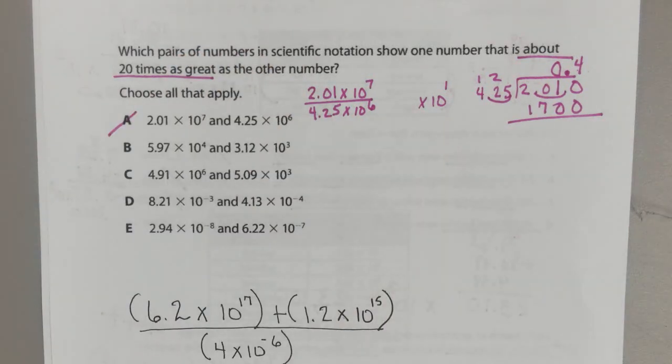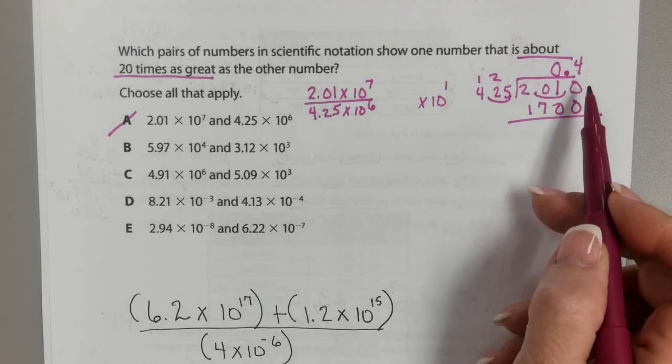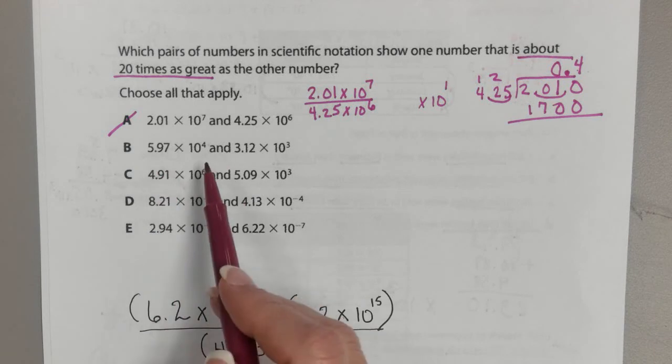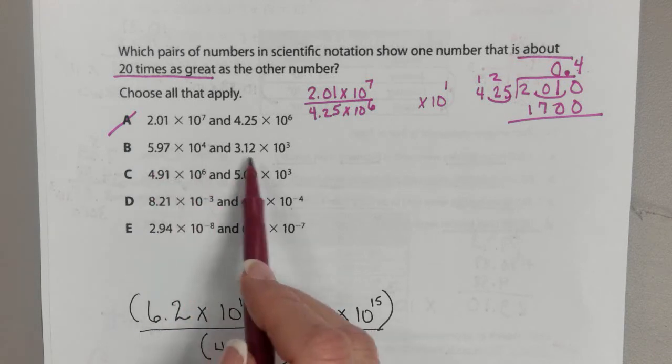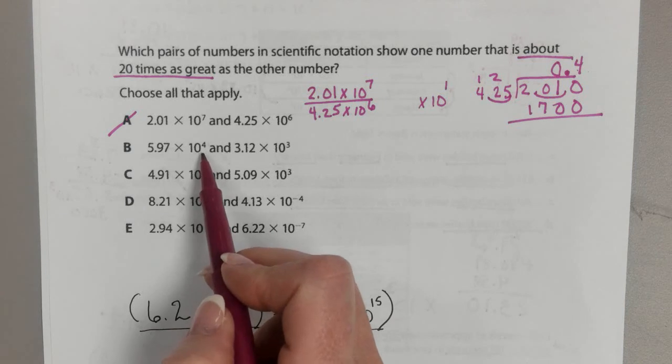And I think that was a problem too. The people who knew how to do the problem, you were like dividing forever and ever, and you didn't know when to just stop and look at what you had. Save yourself some work. All right, so let's look at B. Same thing. Which number is bigger? The 5.97, because it has a bigger exponent.